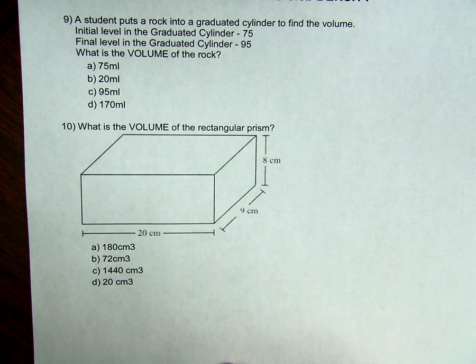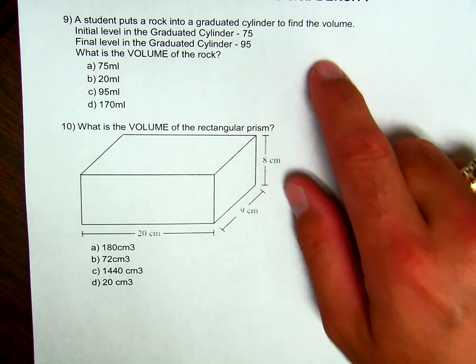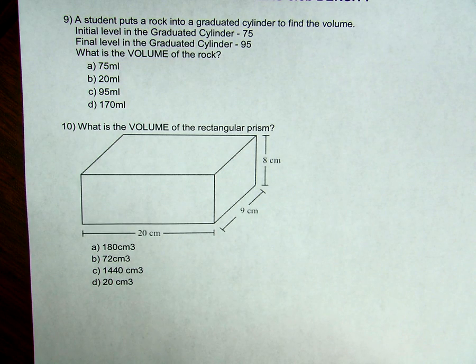Remember to go back over and double check your math. Make sure you didn't make any simple errors. Also make sure that you're reading the question correctly and that you're looking for either the mass or the volume or the density. Good luck.